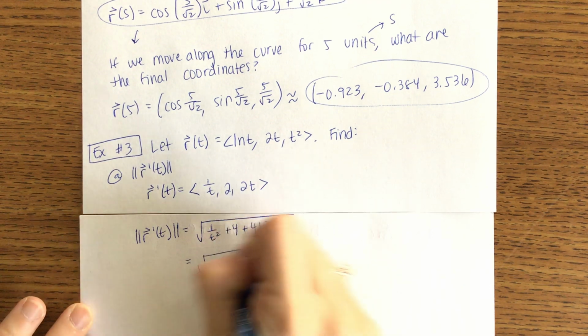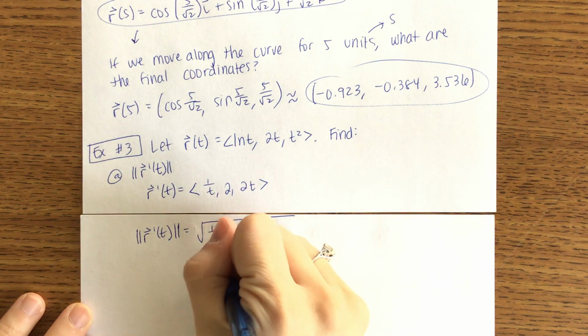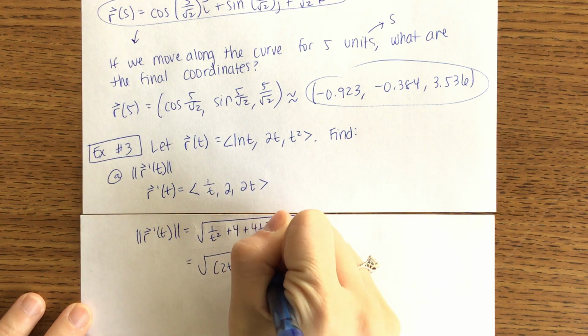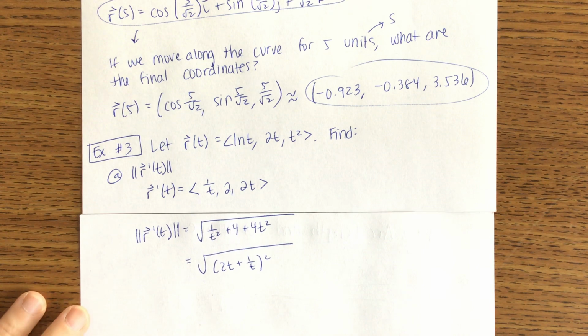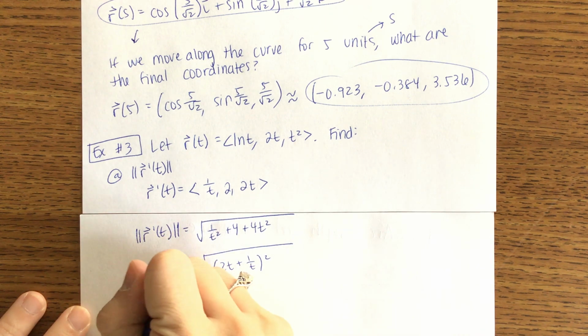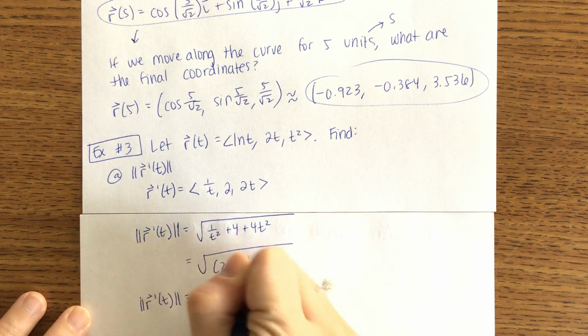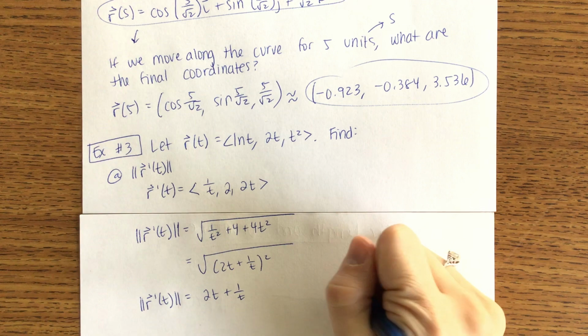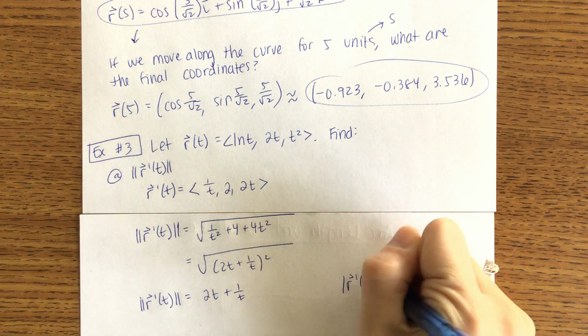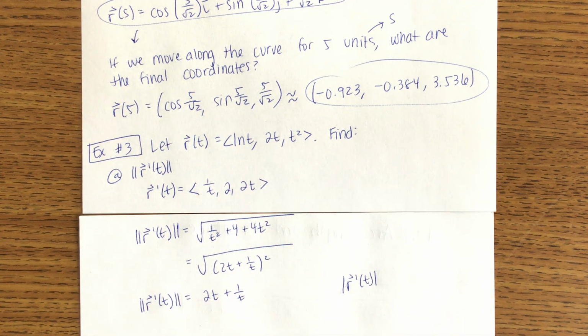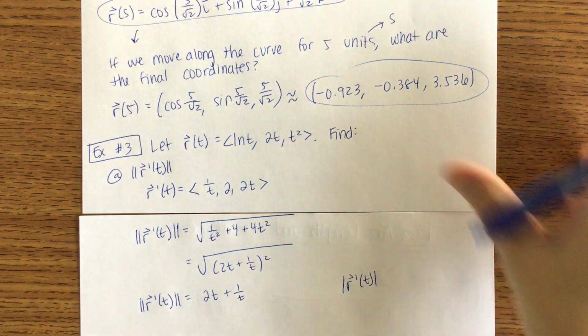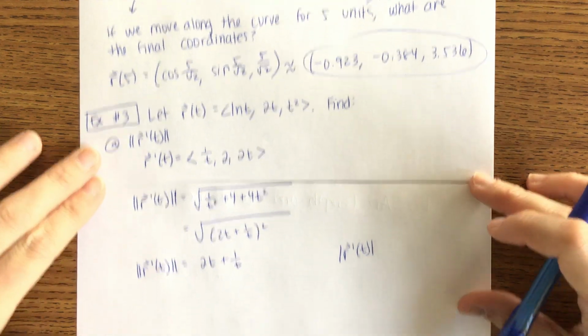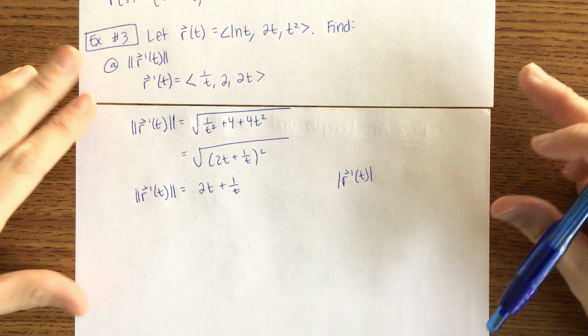One thing I want us to notice is this is 2t plus 1 over t, that quantity squared. So the norm then of r prime of t is just 2t plus 1 over t. Quick note, your book uses this notation. So when you see 1 bar, that's still the norm. I just tend to always put the 2 bars. So if this doesn't look familiar, it's because your book writes it differently.